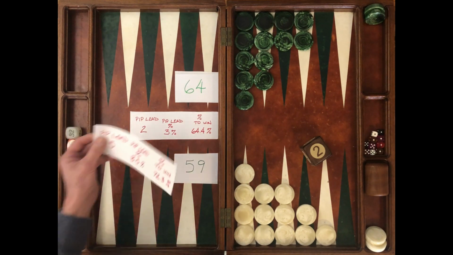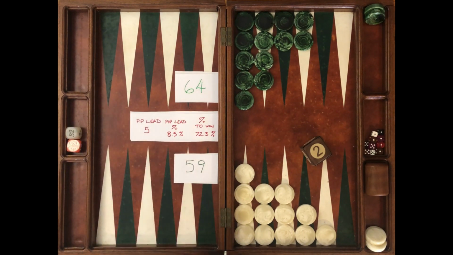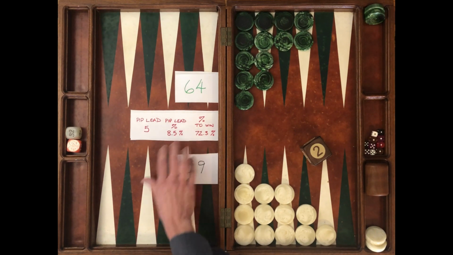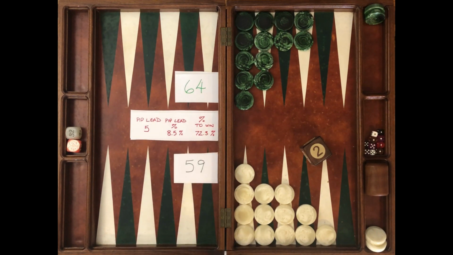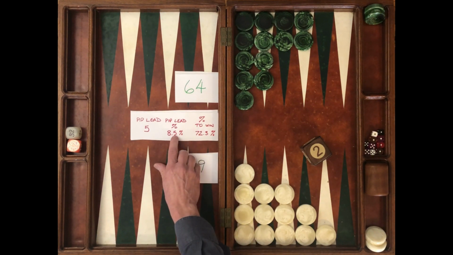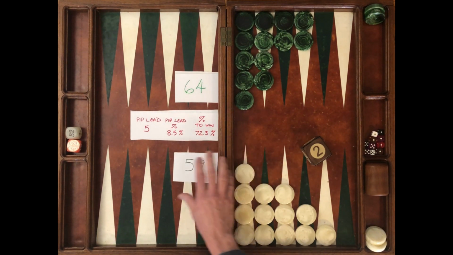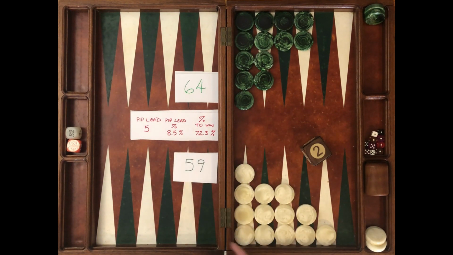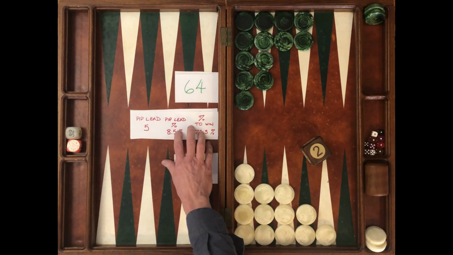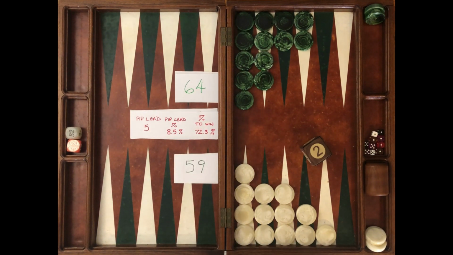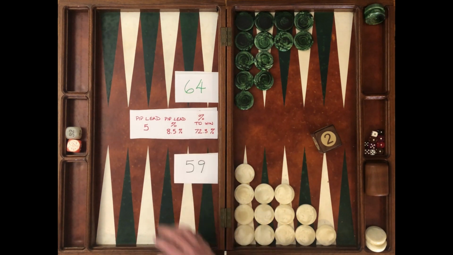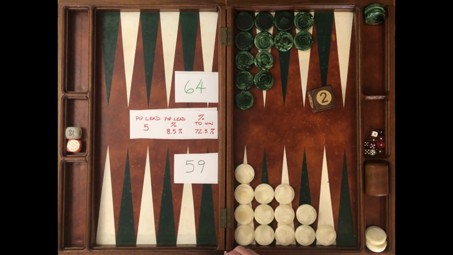Now at our current pip count, we have a 5 pip lead. This equates to an 8.5% race lead and 72.3% to win. Now these percentages, this one is the important one. There will be a separate video just on this and a shortcut that I use to get to these percentages, which is great if you hate math. A little bit of a help here, and it's quick. And this number, there are methods that we can use to help us.